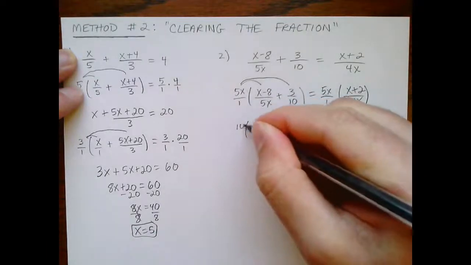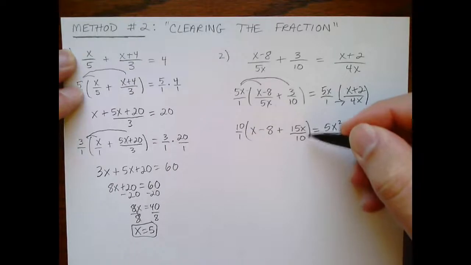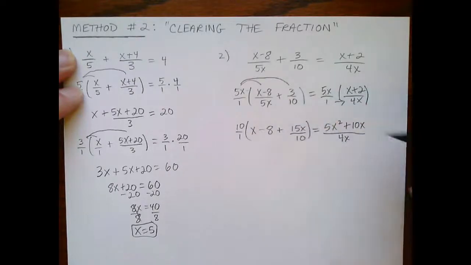So I'll multiply by 10 over 1. Why am I doing that? Because I'm seeing divided by 10. What's the opposite of dividing by 10? Multiplying by 10. But if I multiply that side by 10, I have to multiply this side by 10 as well, which is the same thing as 10 over 1.